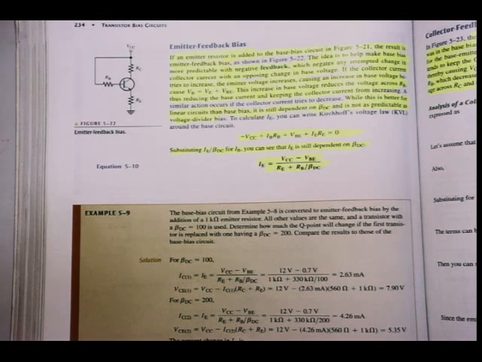Anyway, to calculate IE, you can write Kirchhoff's voltage law around the circuit again, and then by substitution, you can get the formula for the emitter feedback biasing: IE is equal to VCC minus VBE divided by RE plus RB divided by beta DC.